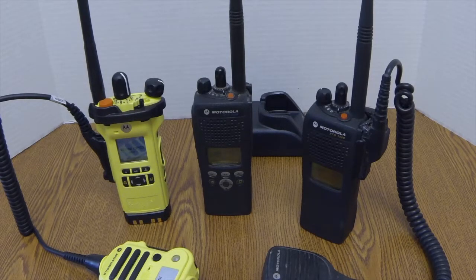And so for training purposes, we really want to only utilize the local channels. And so we'll go through the procedure for that. Obviously, for the procedure for declaring a mayday or for emergency radio traffic, you'll want to reference our policy manual. This is just going to cover how the button works.